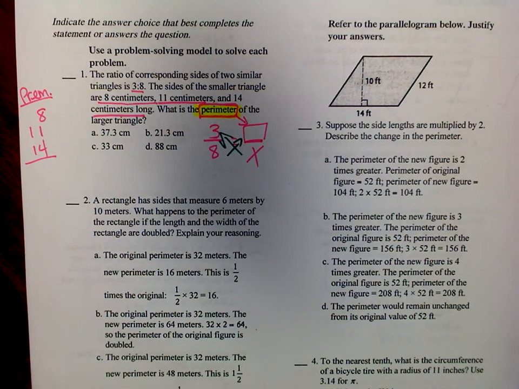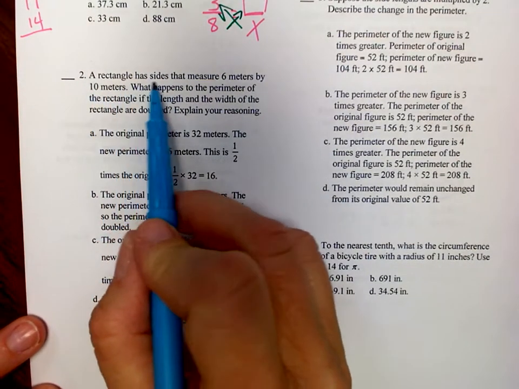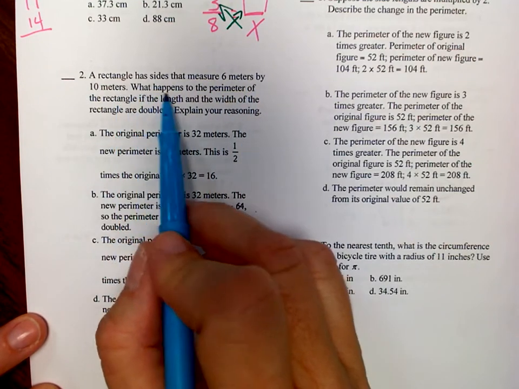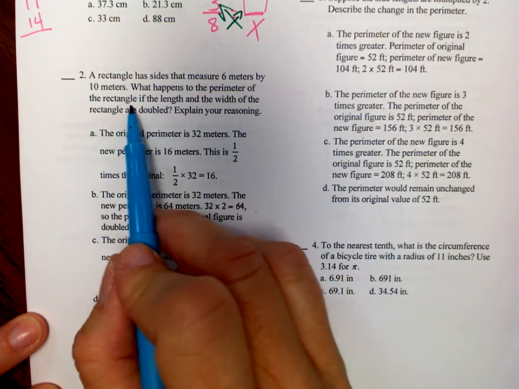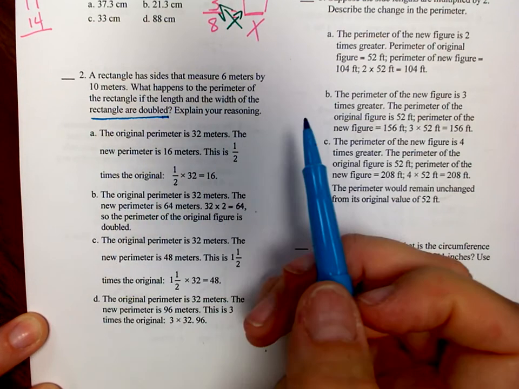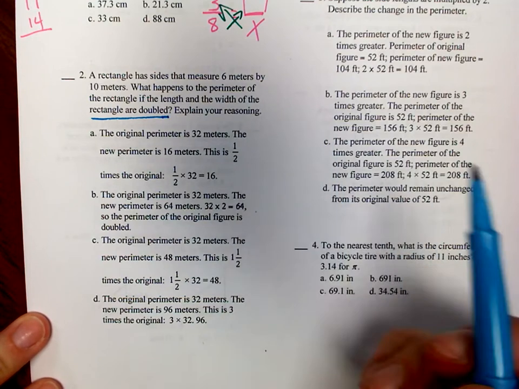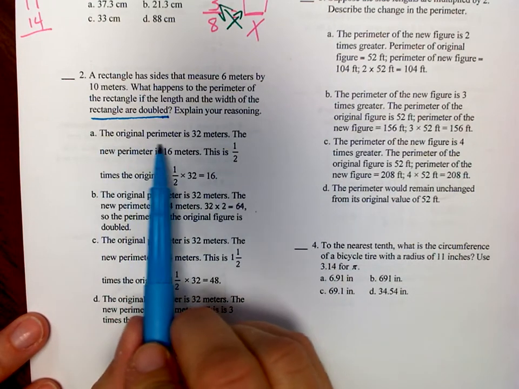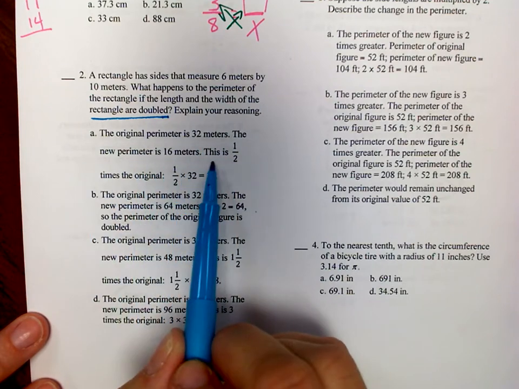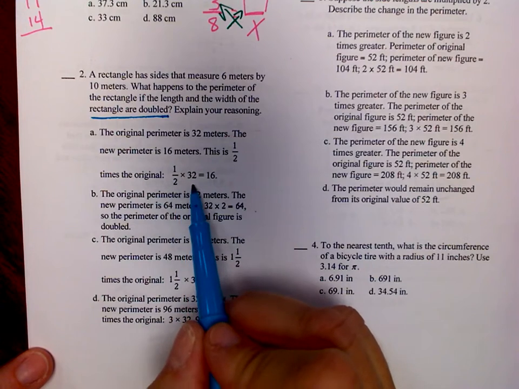Number 2. A rectangle has sides that measure 6 meters by 10 meters. What happens to the perimeter of the rectangle if the length and width of the rectangle are doubled? Explain your reasoning. A, the original perimeter is 32 meters. The new perimeter is 16 meters. This is 1/2 times the original, so it's 1/2 times 32 equals 16.